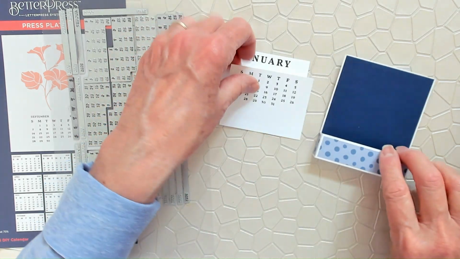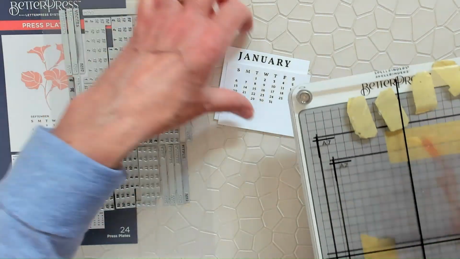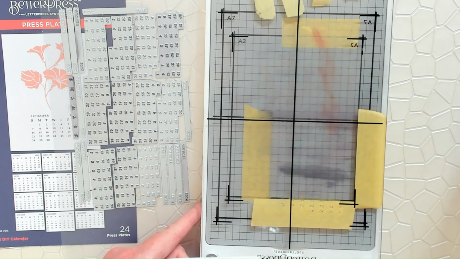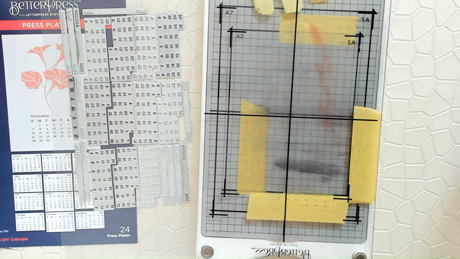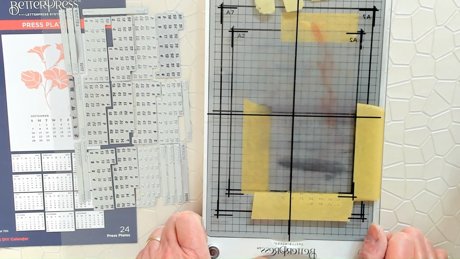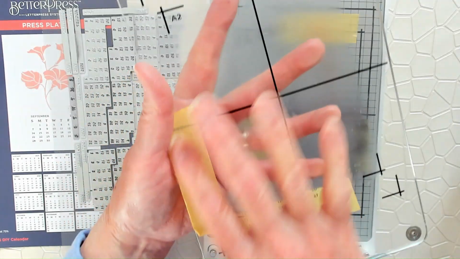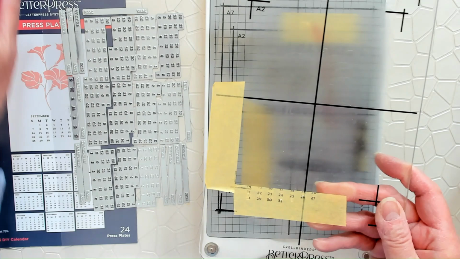But let me show you how I set this up if we want to letterpress. And it takes a few minutes, I'll be honest, to set it up. But once you get it set up, that's when you want to just run as many off as you want, because that will take you no time to do. So I left all my little tape markings on here just to show you how I did this.